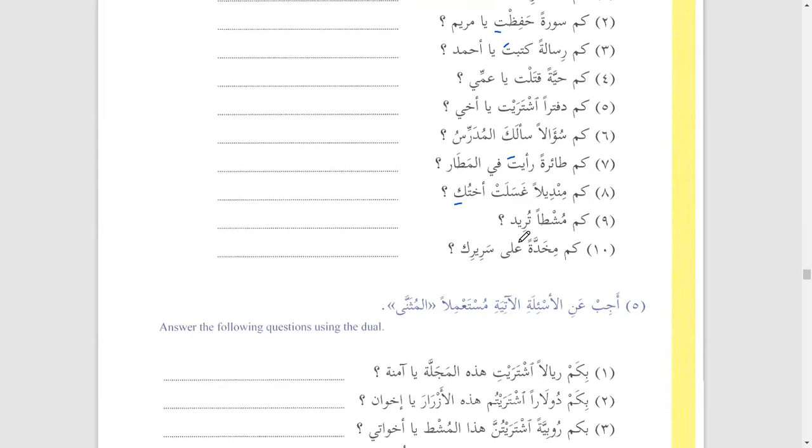I bought 2 combs. Okay. And next is كم مخدة على سريرك? على سريري مخدتان. Are you sure? Yes. There are 2 pillows on my bed. Because على سريري is جار ومجرور, and then the مبتدأ مؤخر will always be مرفوع: مخدتان. Excellent. MashaAllah.